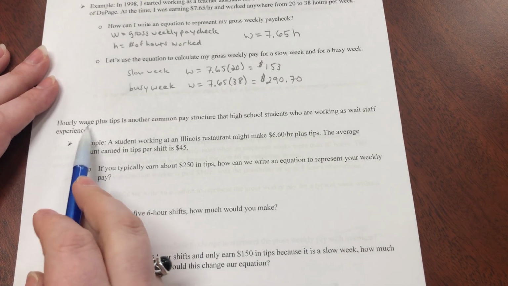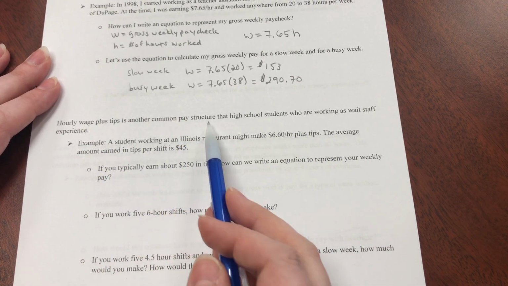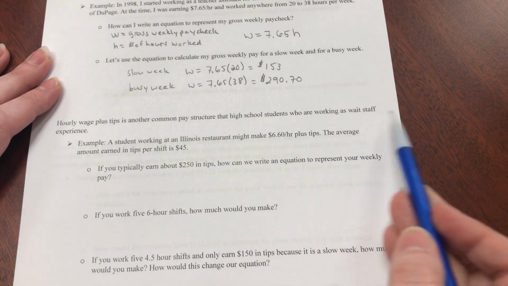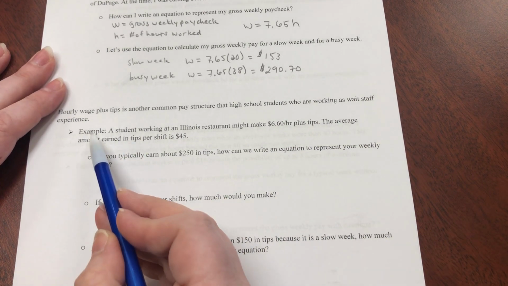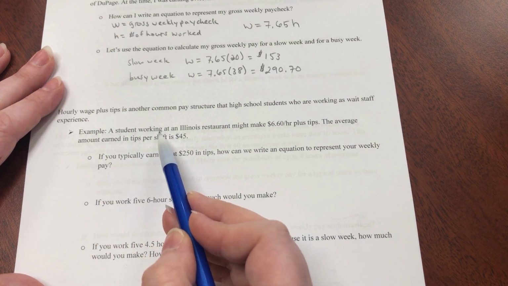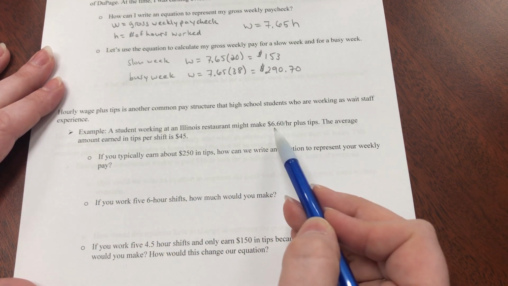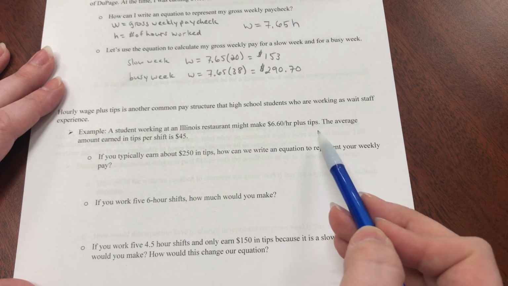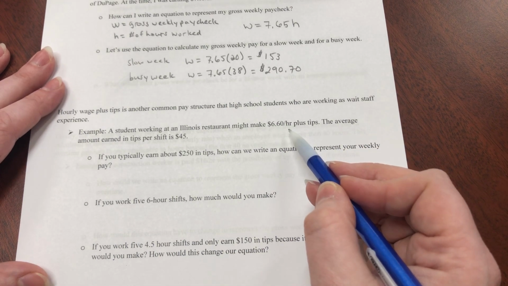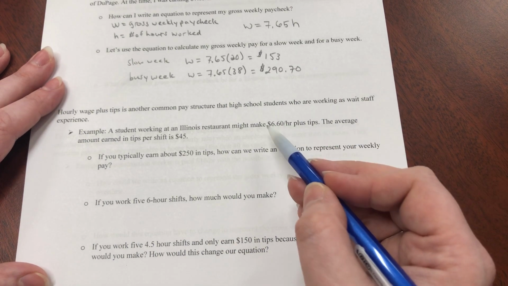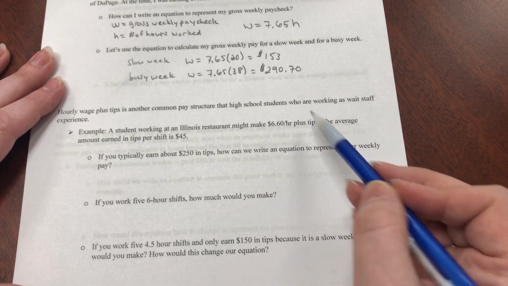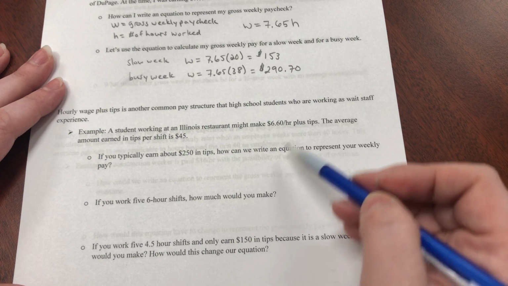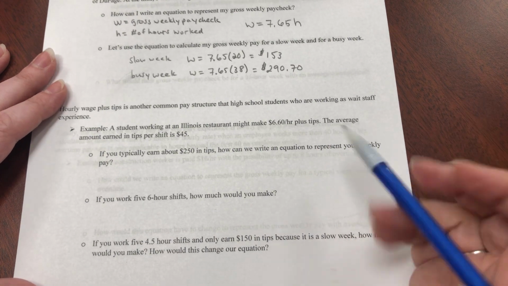So hourly wage plus tips is another common pay structure that high school students who are working as wait staff tend to experience. Let's take a look at an example for this. A student working at an Illinois restaurant might make about $6.60 per hour plus tips. Now the $6.60 per hour is actually the minimum wage for wait staff positions if you are earning tips. That's current Illinois law, at least current as of the time of this video.